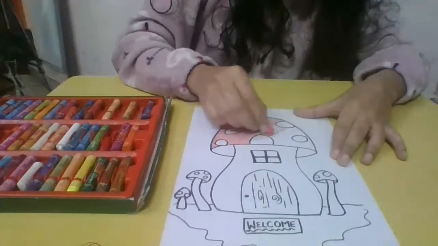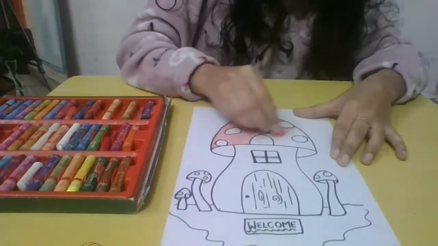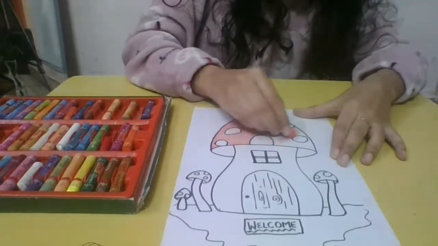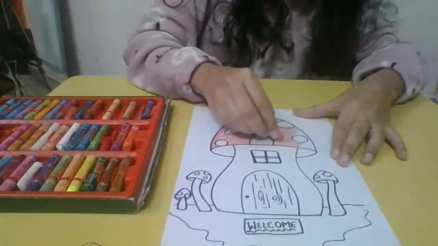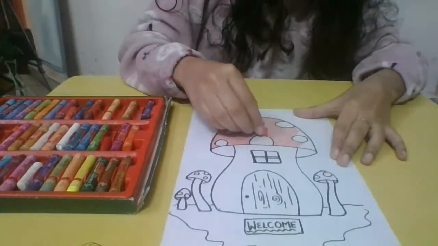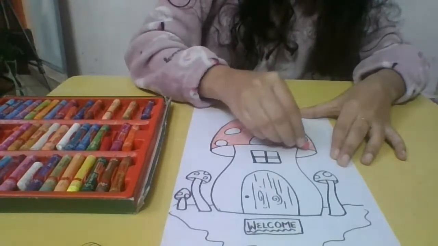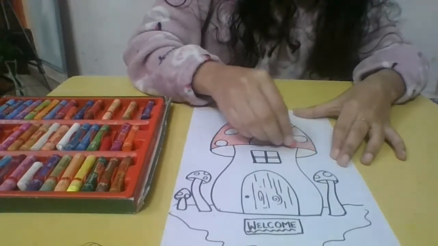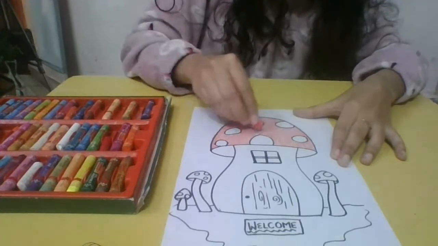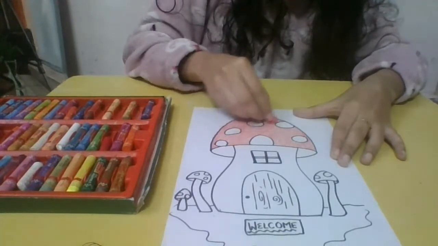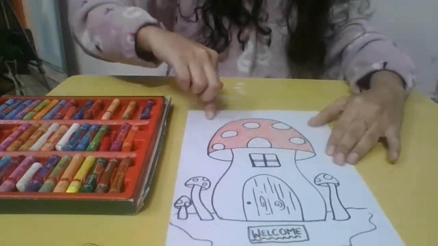I move in a single direction, and I'll see to it that I put totally equal pressure all over my mushroom house, right? Keep this in mind, and your mushroom house would definitely look beautiful like this. So I just completed the head of the mushroom house. So it is looking like it is complete.